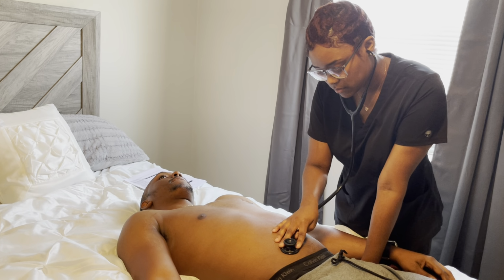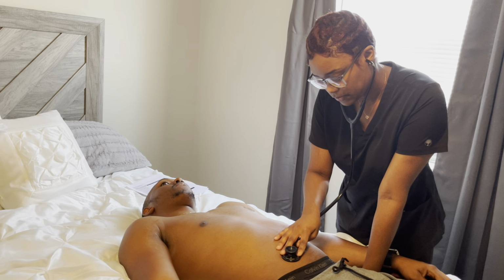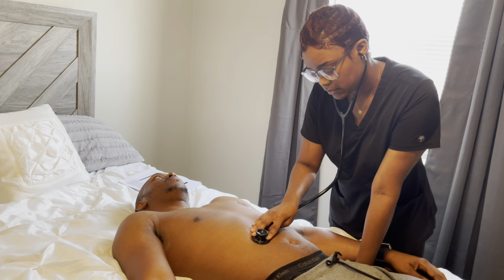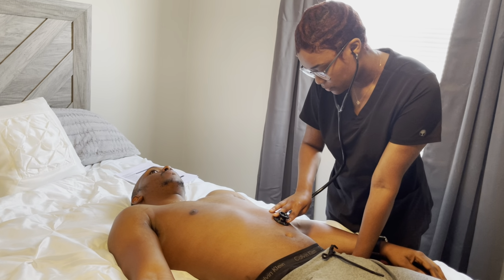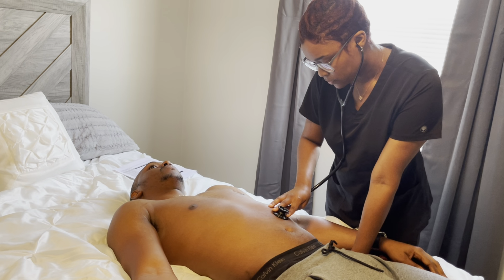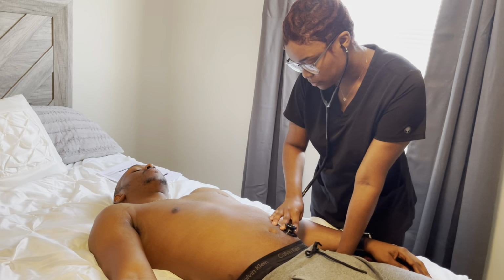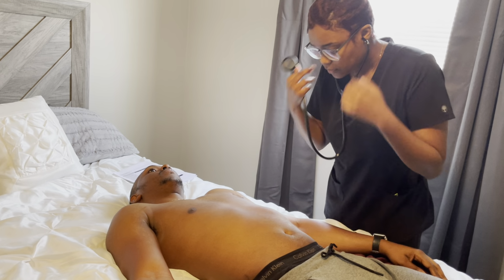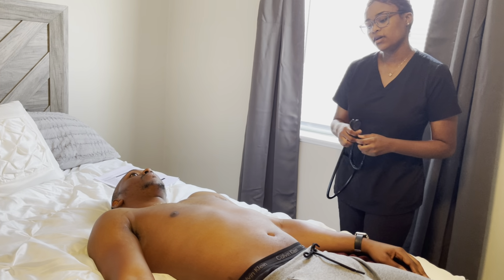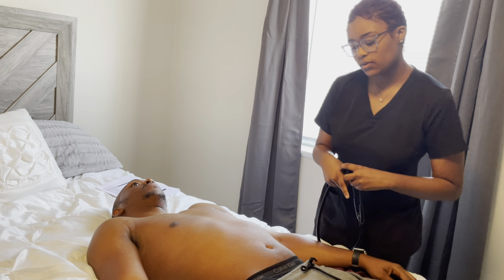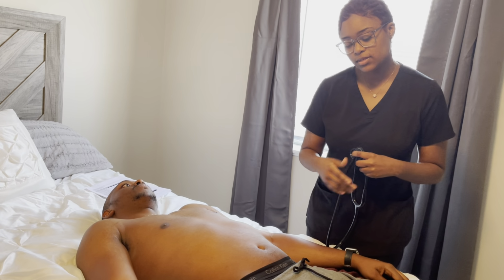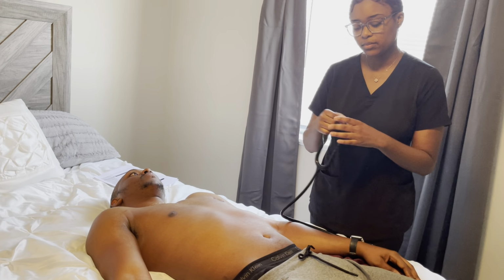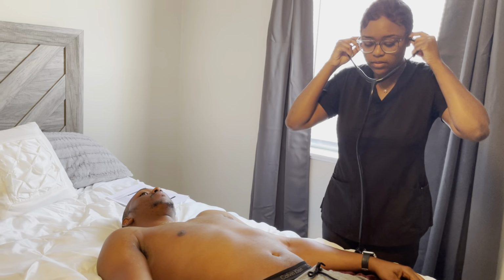Auscultating the bowel sounds now. Okay, his bowel sounds are normal, active in all four quadrants. Next, while I'm in the abdomen section, we're going to listen to the renal arteries and the aorta to make sure that no bruits or anything are noted with it. I'm going to use the bell of the stethoscope when listening to the arteries.